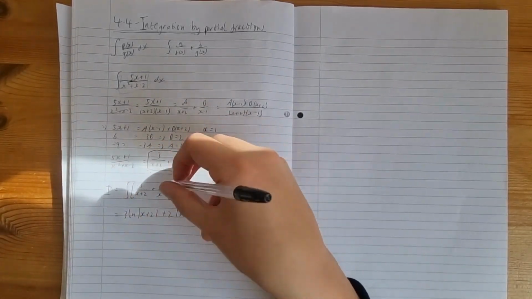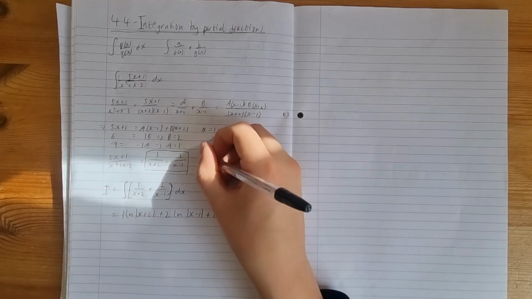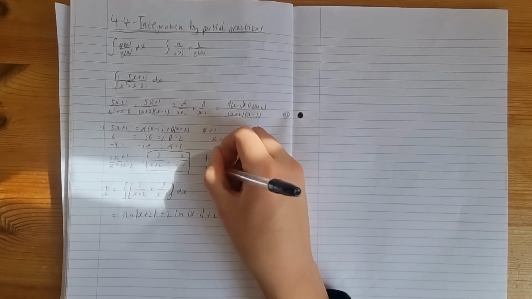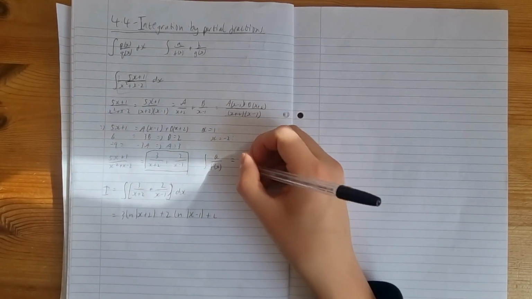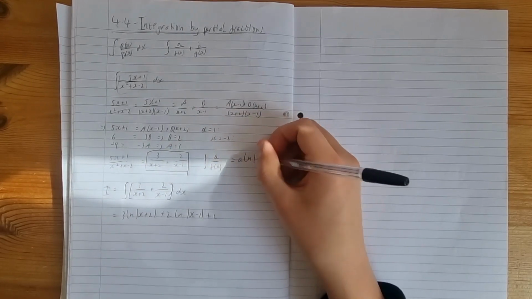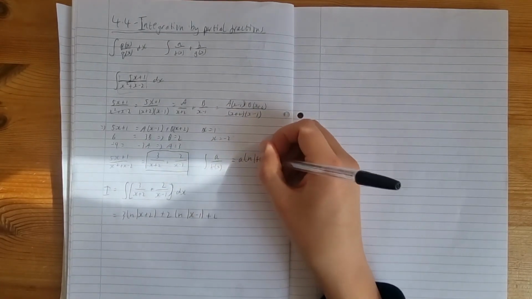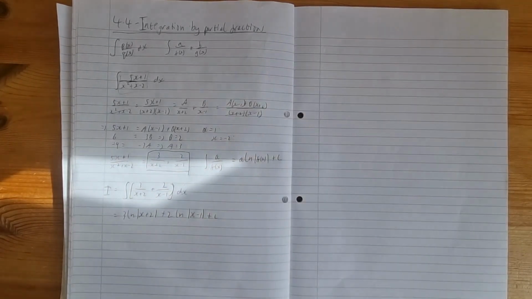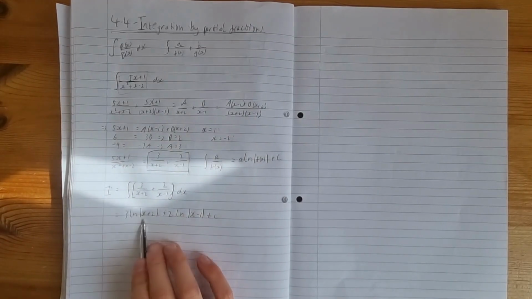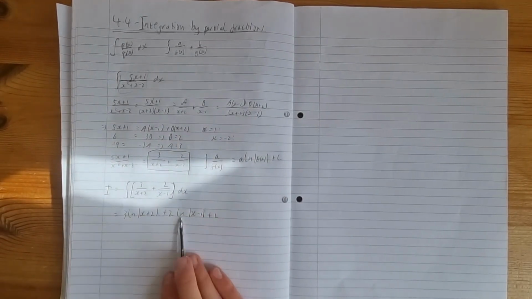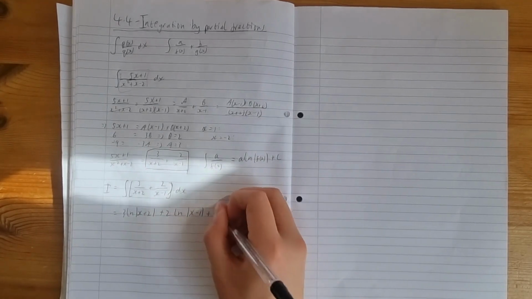Now the reason for this is because a general rule is that the integral of a over f of x, where f of x is a function of x of degree 1, so the highest power of x is 1, so it's not like a quadratic with x squared, is equal to a times natural logarithm of f of x plus c. But that's not too important for this. So basically in general, this can just be 3 times natural logarithm of x plus 2, 2 times natural logarithm of x minus 1, then we add the c on at the end.